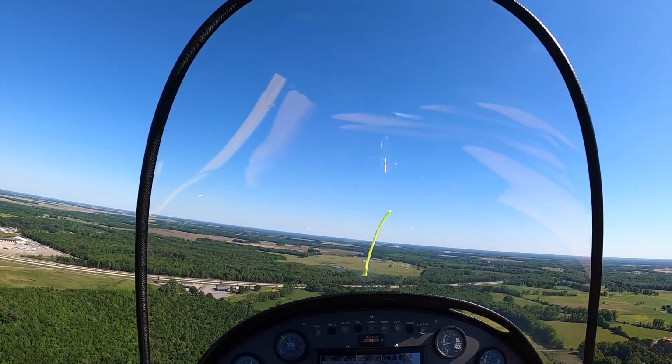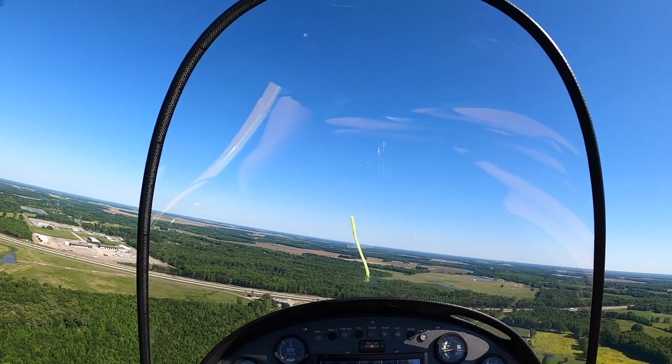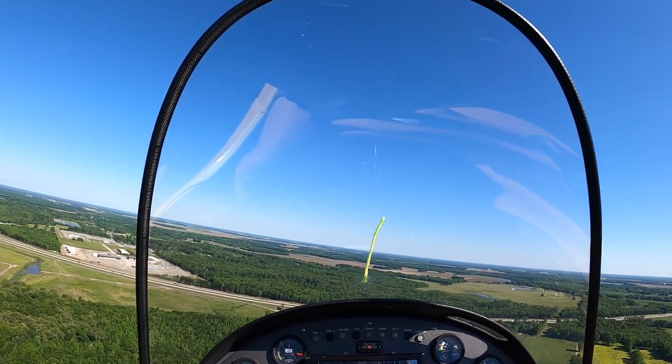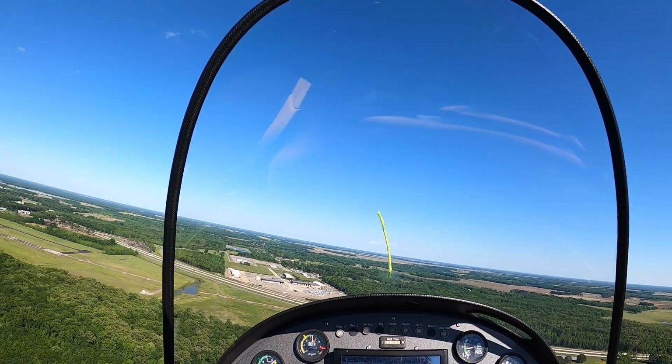Okay, there's another airplane on final, and what I plan on demonstrating, I won't have time at this moment, so I'm going to allow him to go first, land, and I'll be second to land after him.